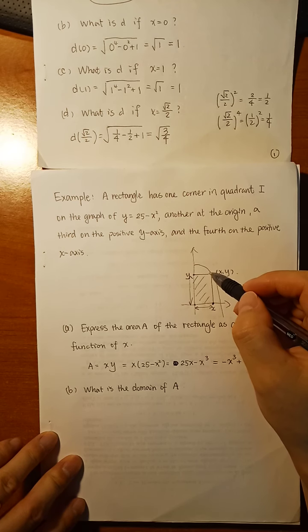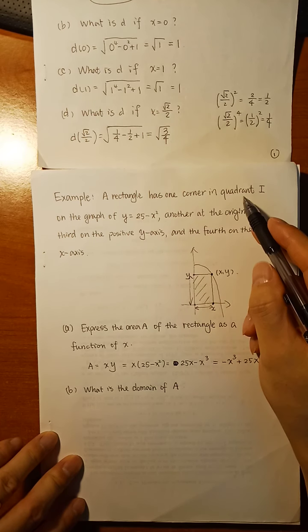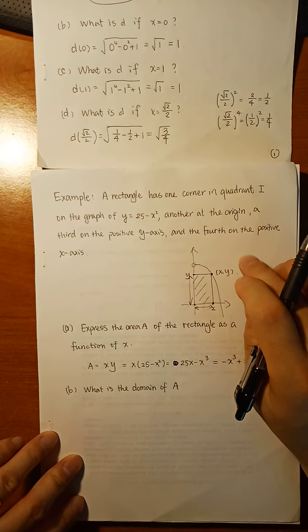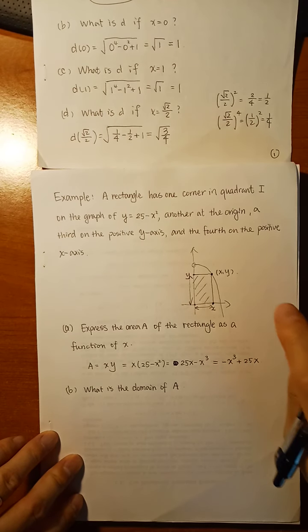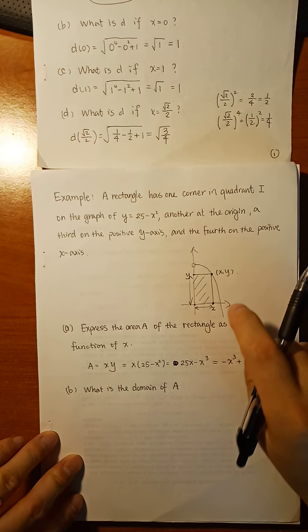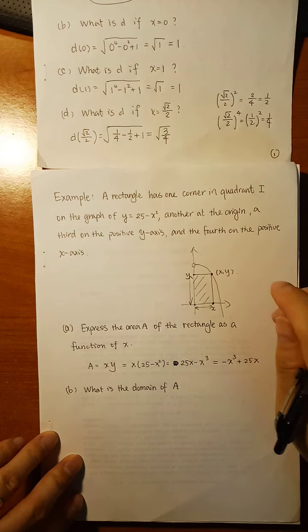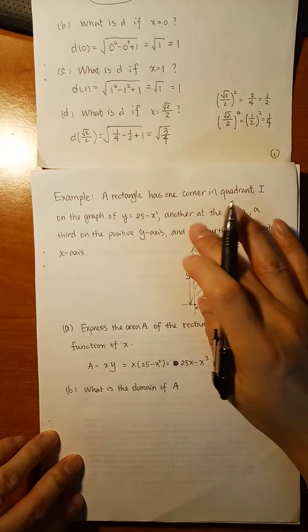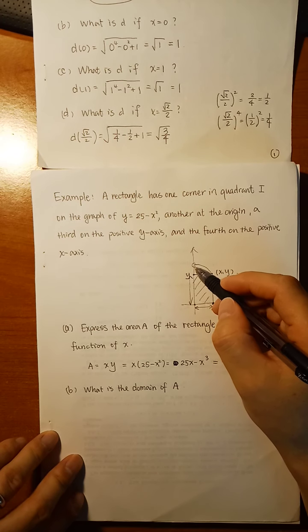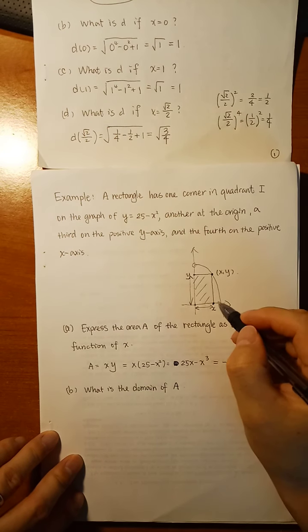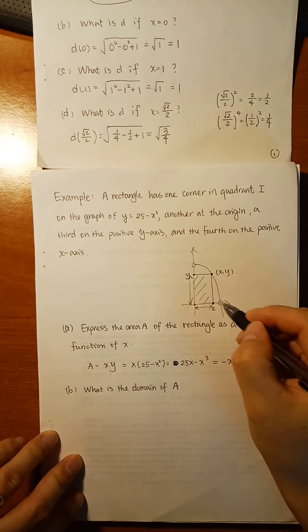This corner is in the first quadrant on the graph. So the most left position is this position, but this position is not in the first quadrant. It's on the y-axis. The x-axis and y-axis are not in either of the quadrants. So they are the boundary. Quadrants are exactly this piece without a boundary. So the most left point is x equal to 0. The most right point is here.